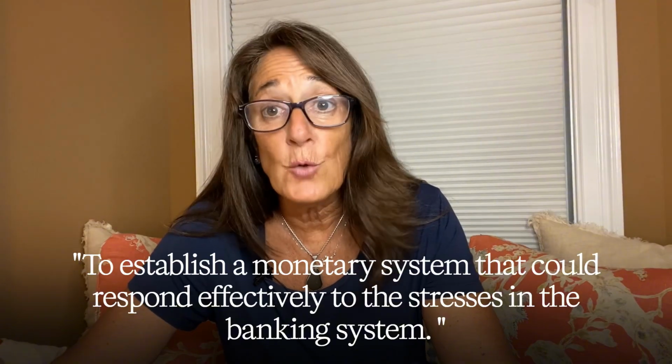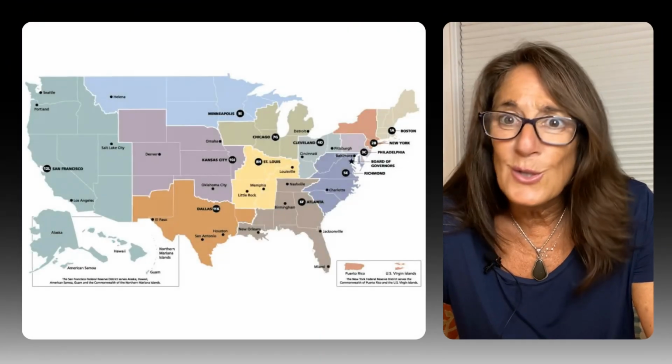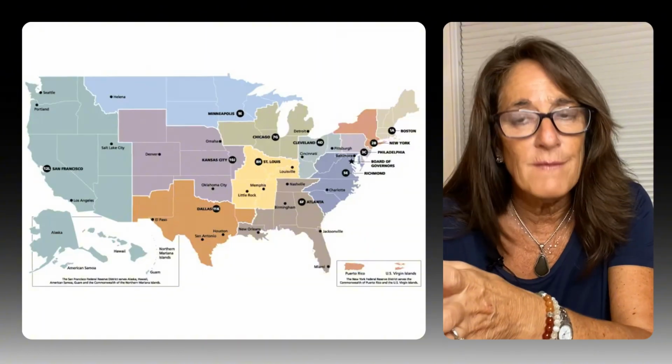The idea behind it was to establish a monetary system that could respond effectively to the stresses in the banking system. The Federal Reserve Bank, also known as the Fed, not the feds like as in Uncle Sam, but the Fed or the Federal Reserve, is an agency. And essentially, this agency consists of a central bank that is located in Washington, D.C., and then there are 12 regional banks located around the country. And for the most part, doing some research for this, I've come to find that many of the regional banks are located more along the northeastern part of the United States, not a lot of representation out west, for whatever that's worth. This essentially was a system that was built for stability, to provide stability to the banking systems.